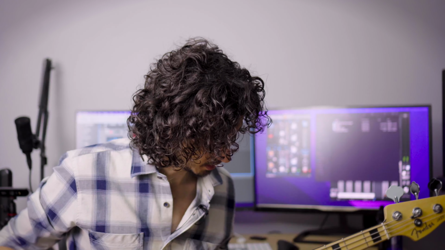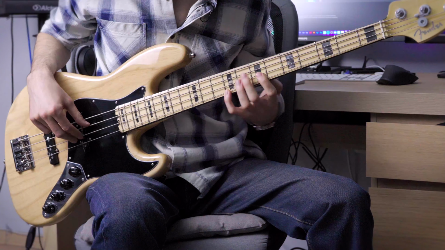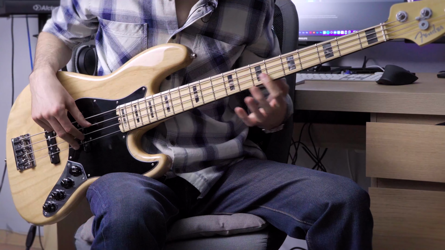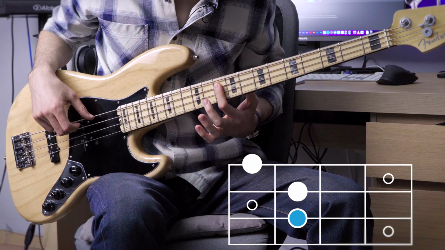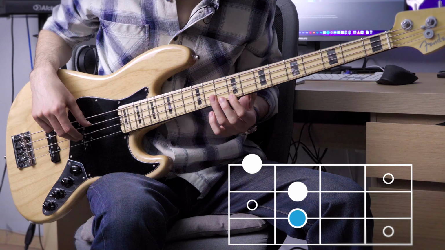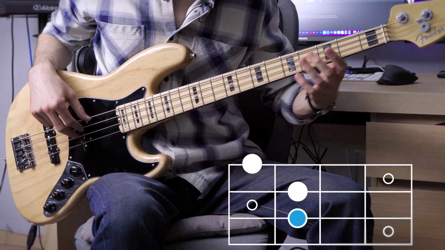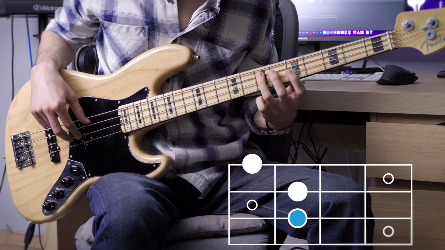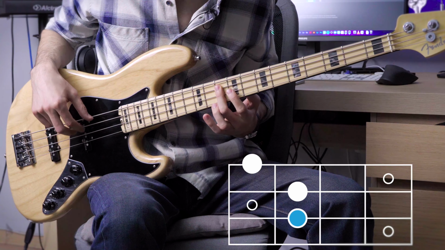For the second inversion, we play the next lowest note one octave higher. G, C, and E. Again, we can play those notes at the 10th fret. G, C, and E. This is the second inversion. From the top, root position, first inversion, second inversion.